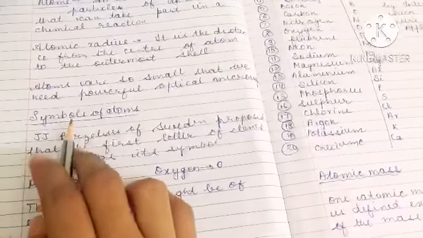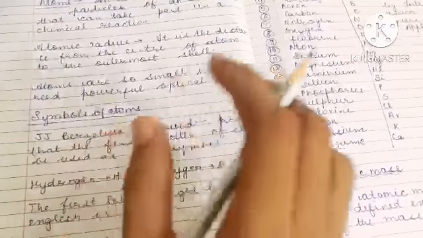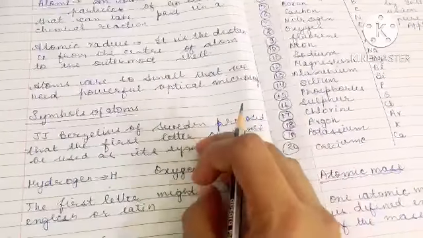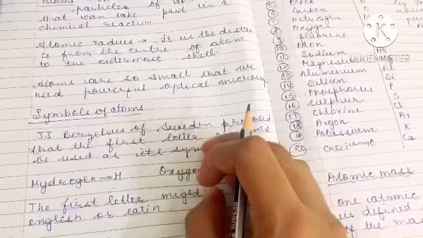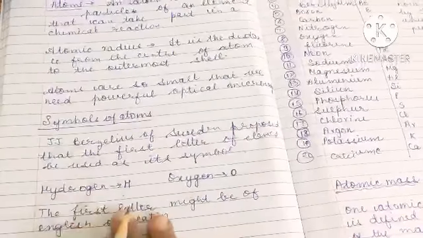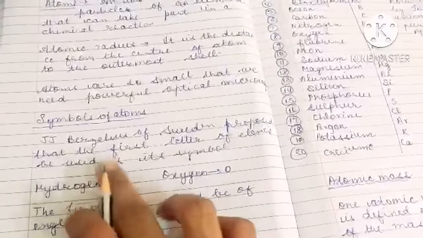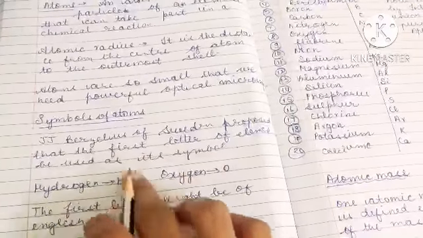Today we are going to study different types of atoms, and if there are different types of atoms, then what are their names, and if writing the full names is time consuming, then what are the symbols for the atoms. So basically J.J. Berzelius of Sweden proposed that the first letter of the element be used as its symbol.